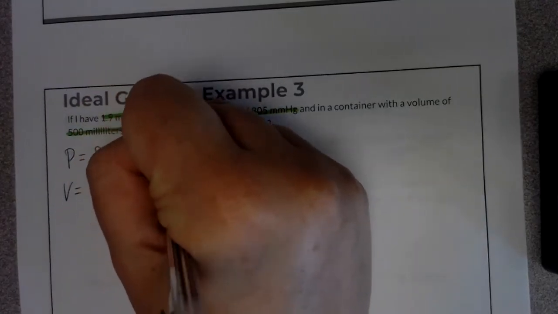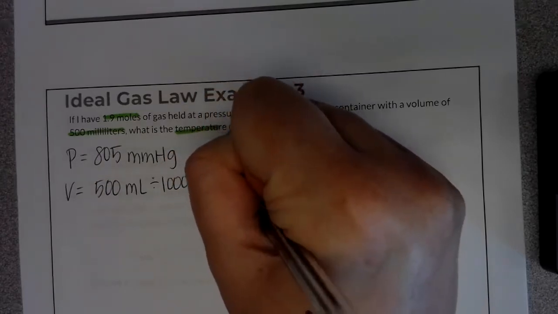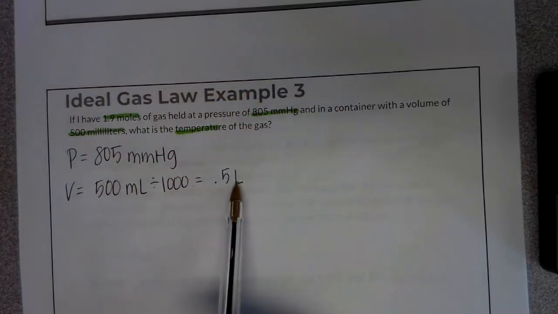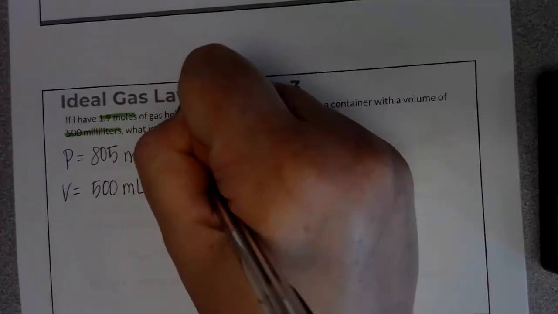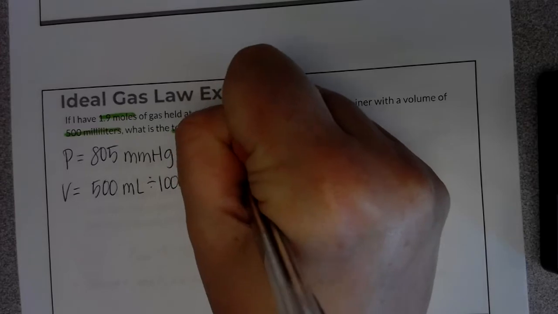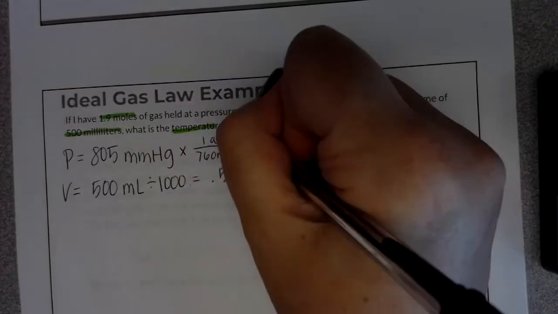This one is super easy: divide by 1,000 to get liters. For this one, I'm going to multiply by my conversion factor: 1 atmosphere is equal to 760 millimeters of mercury.